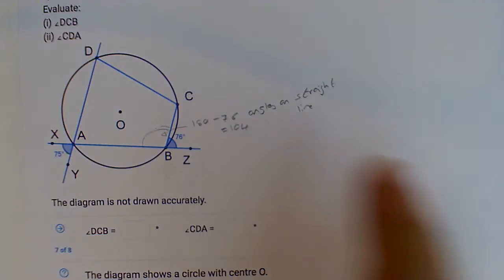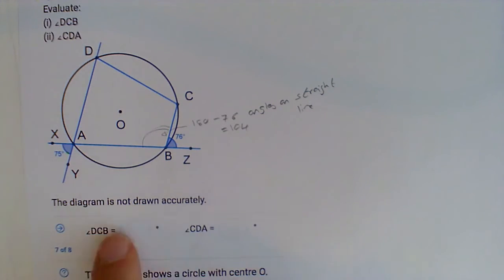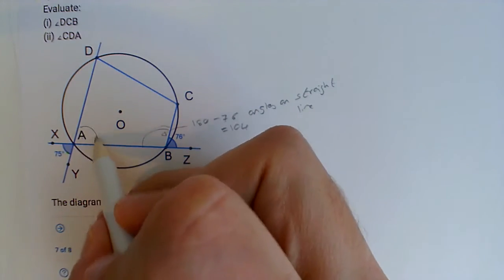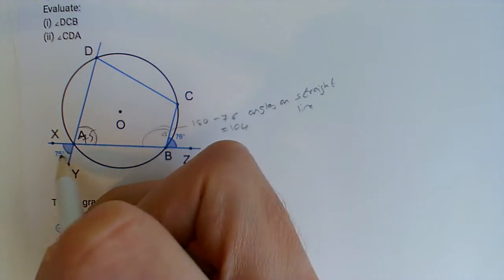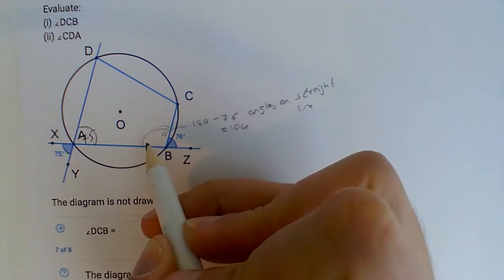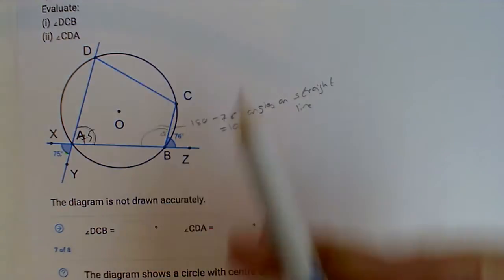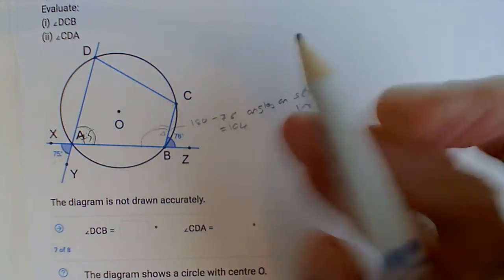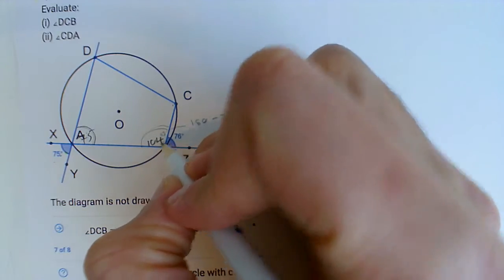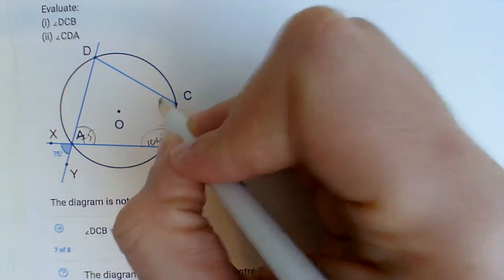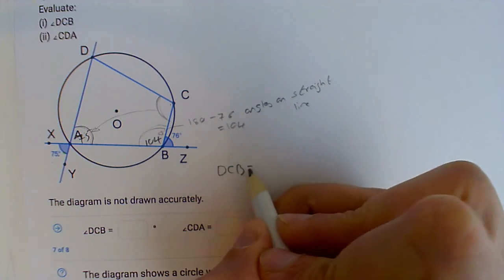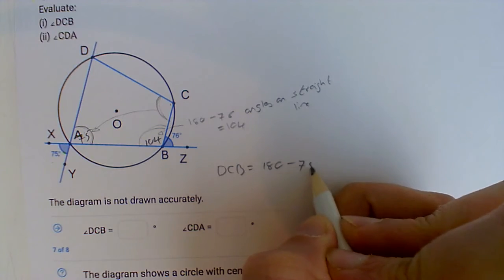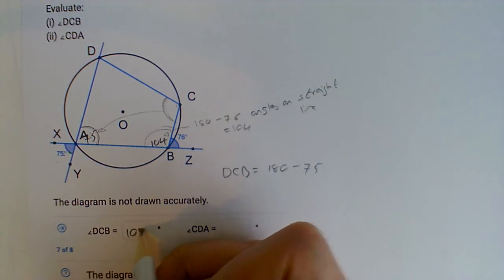Okay, you don't need to write this down. This isn't actually the answer for these bits, but it is important. And this angle there is going to be 75, and that's 75 because vertically opposite angles are equal. Okay, so I'm being asked to evaluate DCB. This one was 104 there, wasn't it? So I want to figure out this one. That is opposite the 75. So DCB will be 180, take away 75, which is 105.